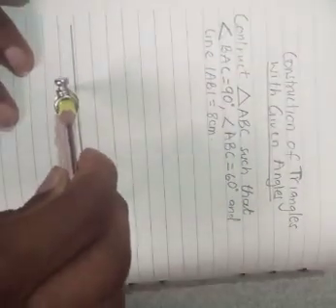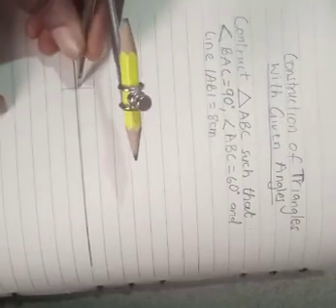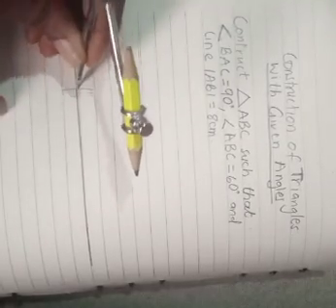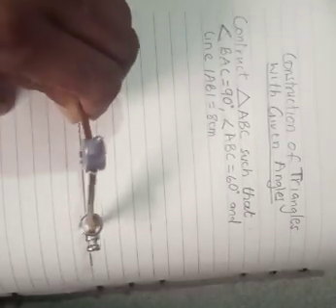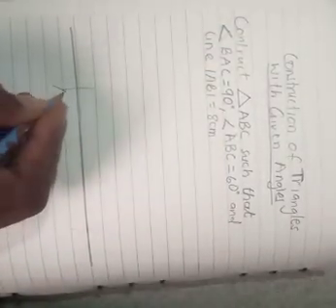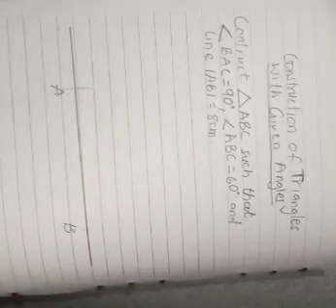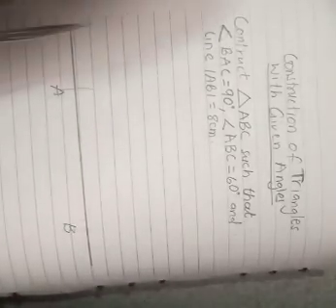Stand at one end of the line, strike an arc, and then you stand at that arc that you have constructed and strike an arc, and the line is AB, so label it AB.